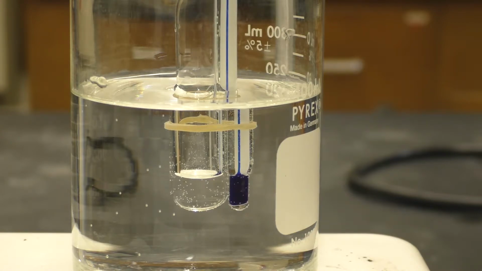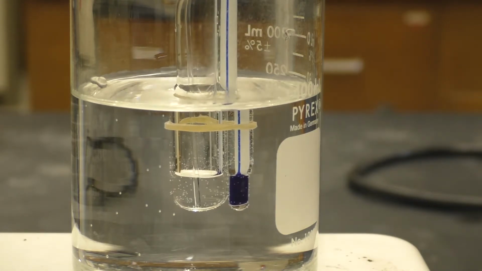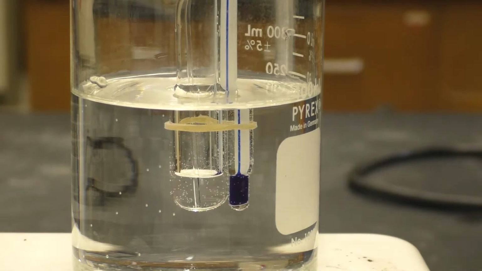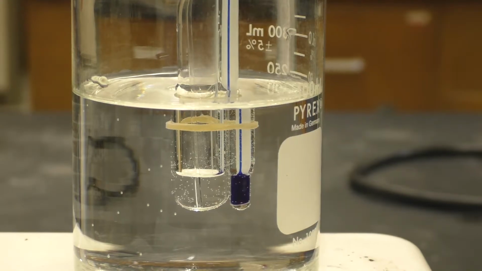And then from here, we will add our capillary tube. And we want to take our capillary tube and put it in upside down. So we want the open end pointing downwards into the liquid. So now you can see that capillary tube. You can see a couple bubbles escaping from the bottom of that capillary tube right there.